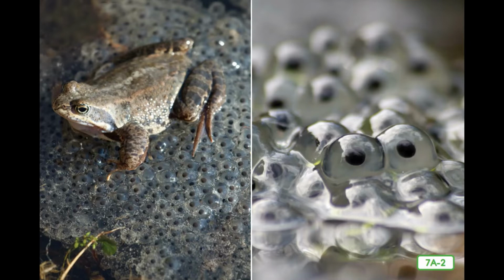A developing young frog is called an embryo at the early stages, and a tadpole at the later stages. We've heard the word embryo before. We know that the inside of a tree seed is called an embryo, and that a growing baby chick is called an embryo as it grows inside the egg.